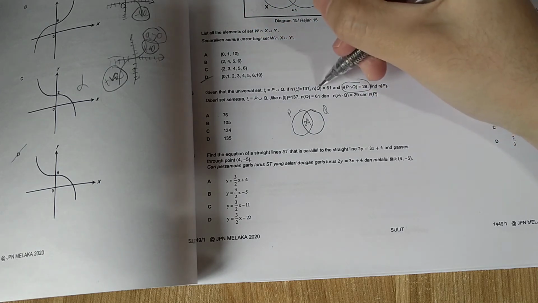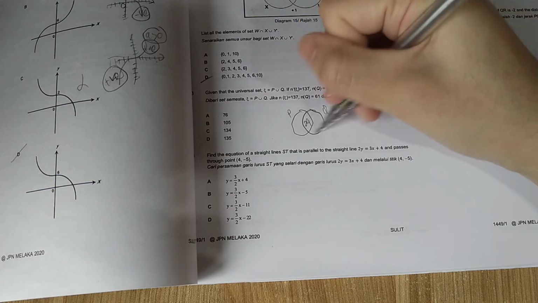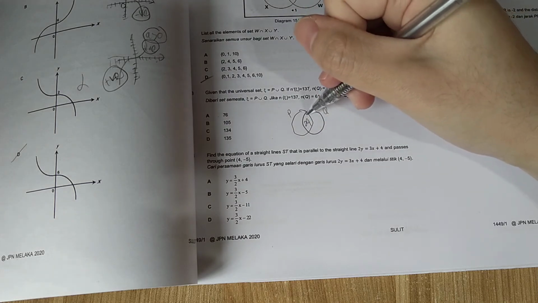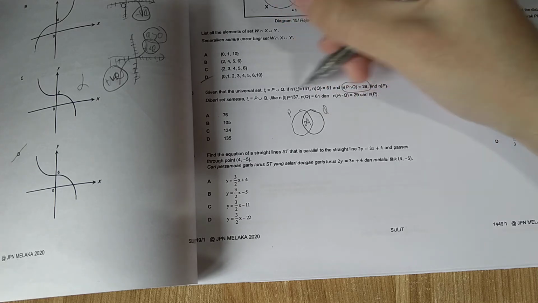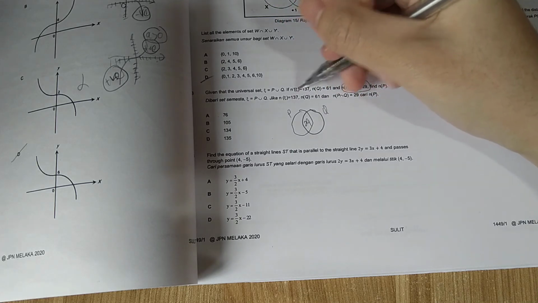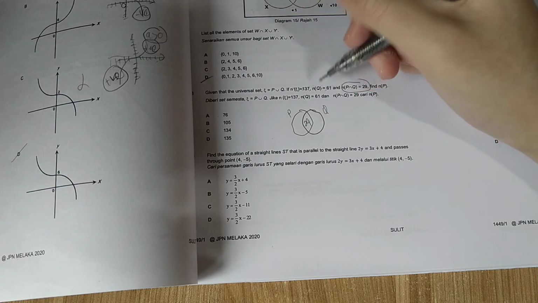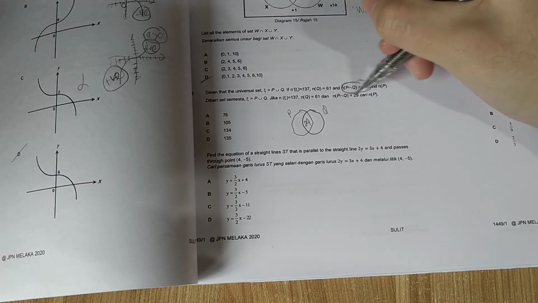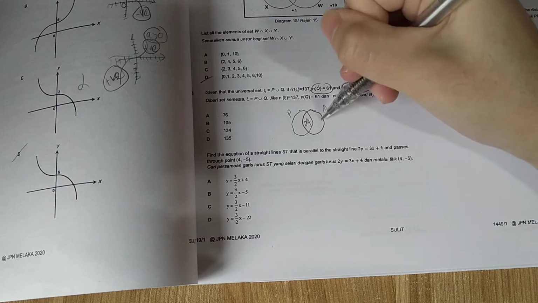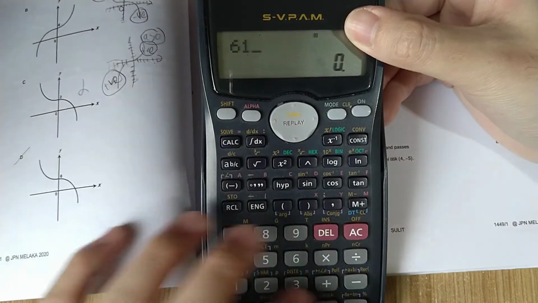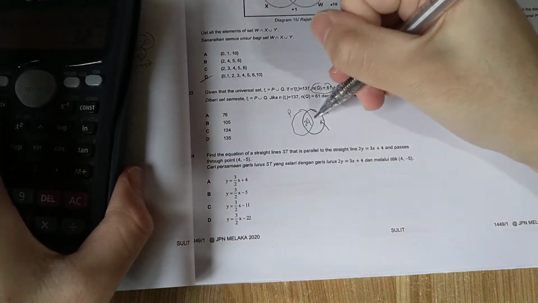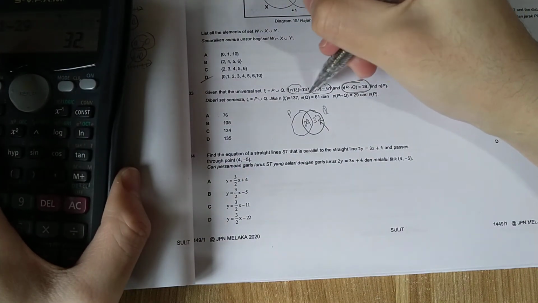Why? Because I know I cannot label n(Q) is 61 first, because Q is the whole thing. It already includes the 29. So I always start with the one at the back first, because the front one is very hard to label first. Okay, now after you label 29, you can label here, because n(Q) is 61. So you can take 61 minus 29. So it's 32 here. And they will say the total should be 137.